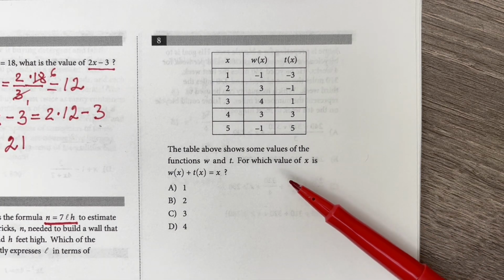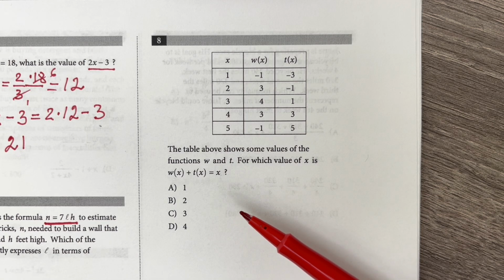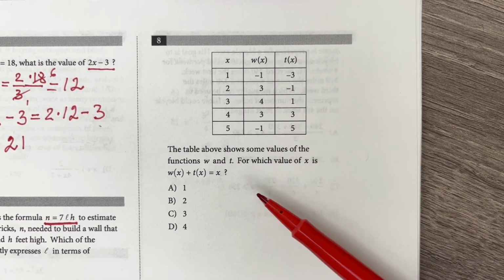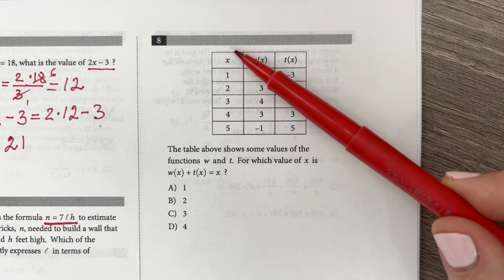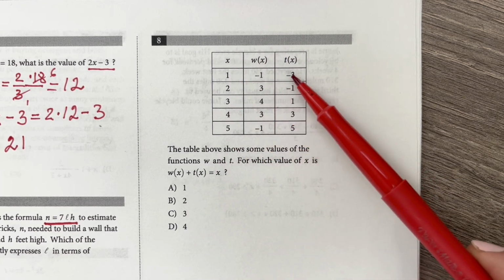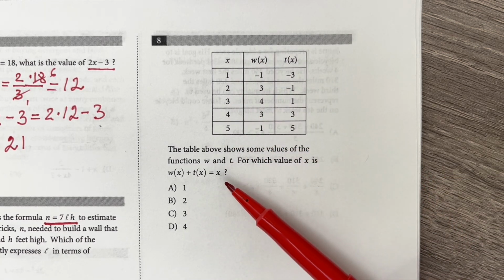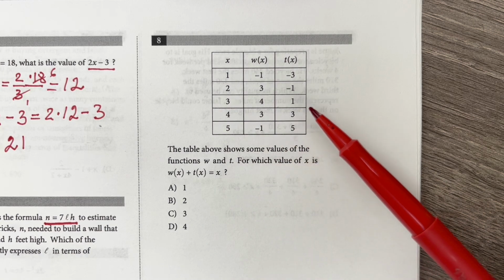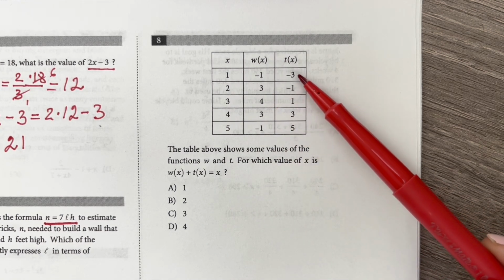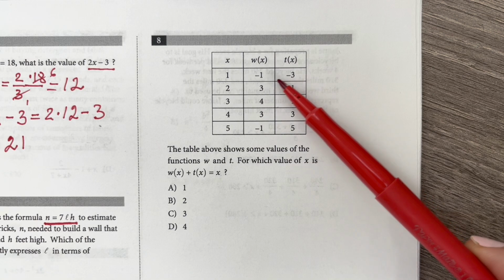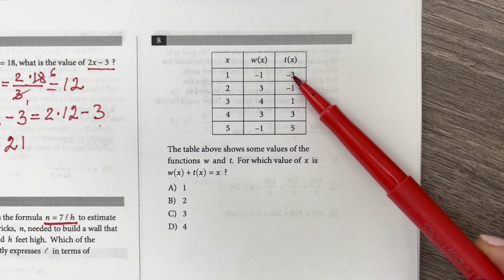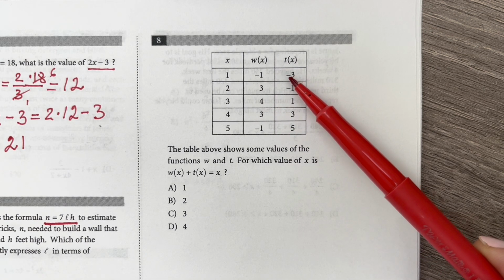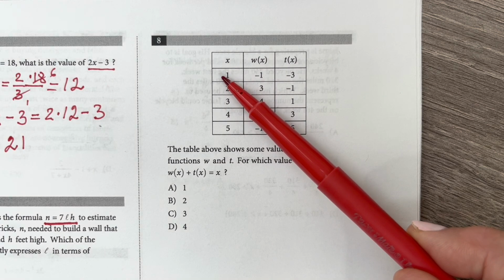The table above shows some values of the function w and t. For which value of x does the sum of these two functions equal x? Well, what we have to do is check that when we add the values of the two functions, the value should be equal to the value of x.